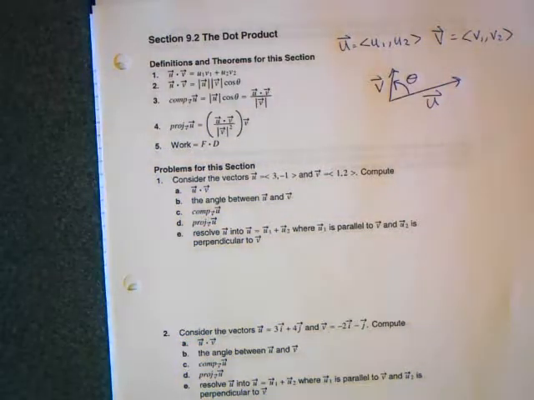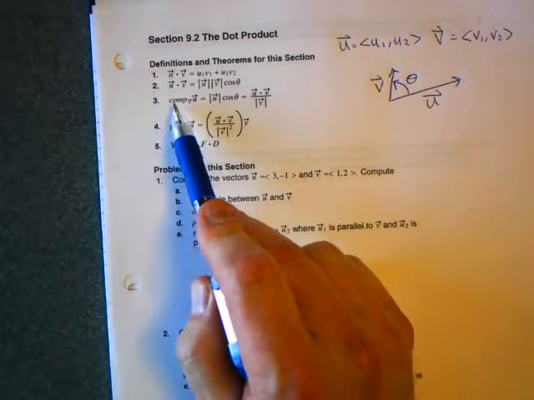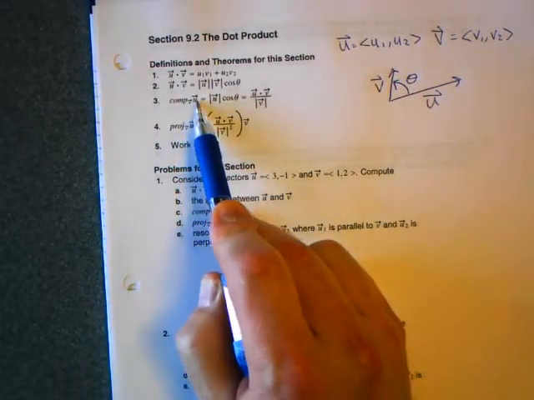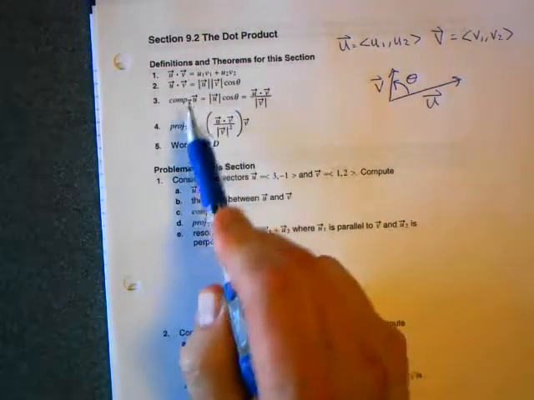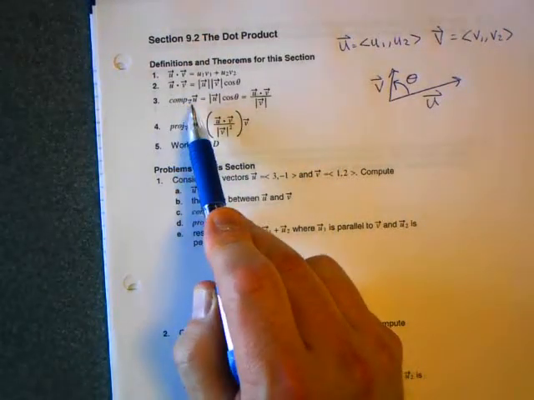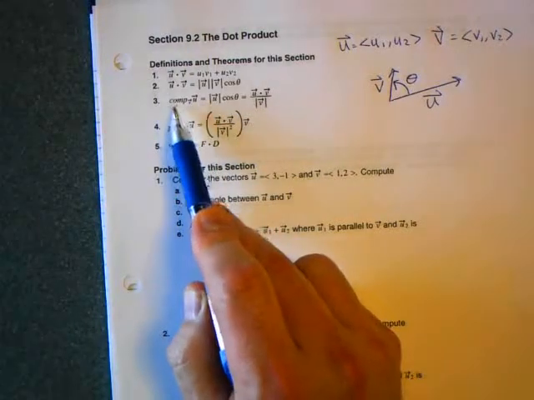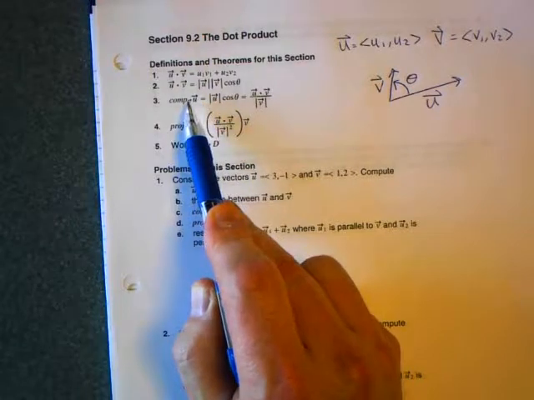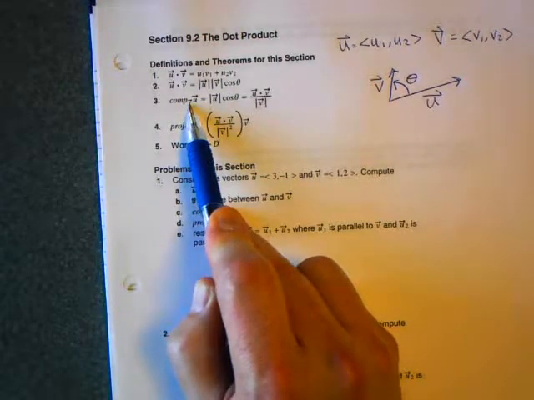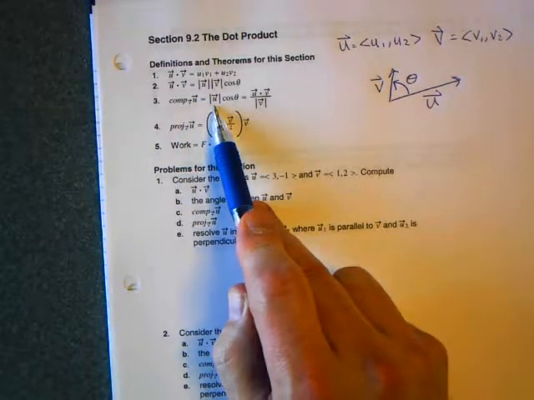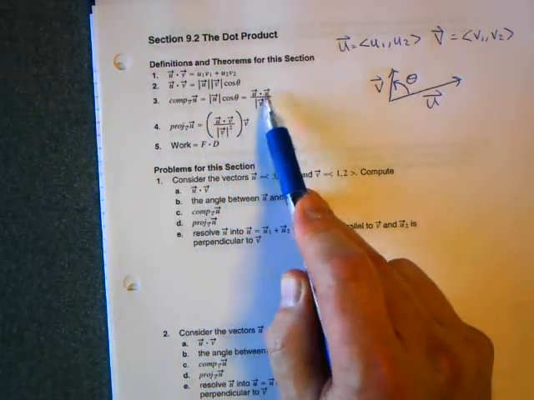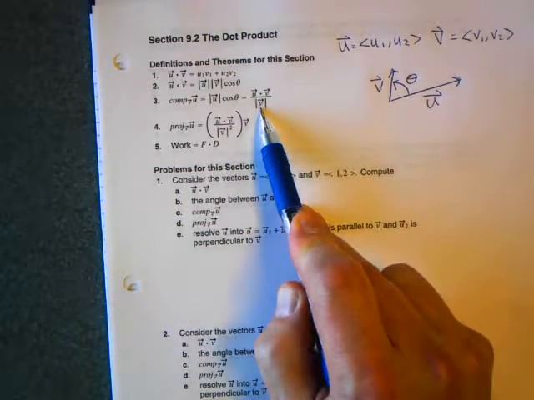Okay. Next formula we have. This is read the component of vector v in the direction of u. So that's how you read that. The component of vector v, I'm sorry, no, I read it the wrong way. The component of vector u in the direction of v. And that's defined to be the norm of u times cosine theta, or you could write it as u dot v divided by the norm of v.